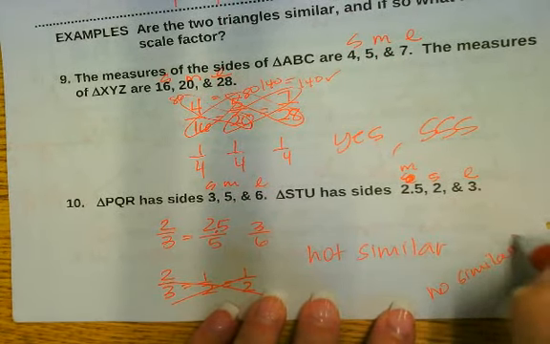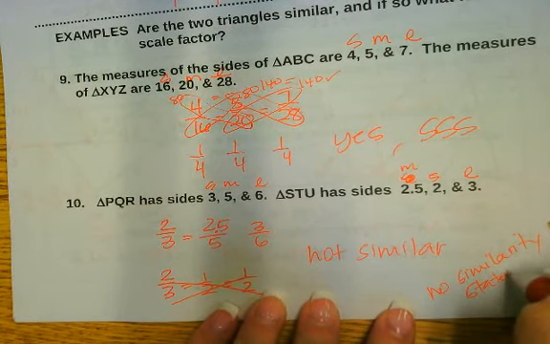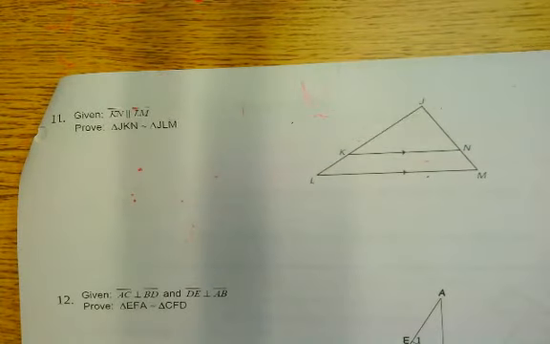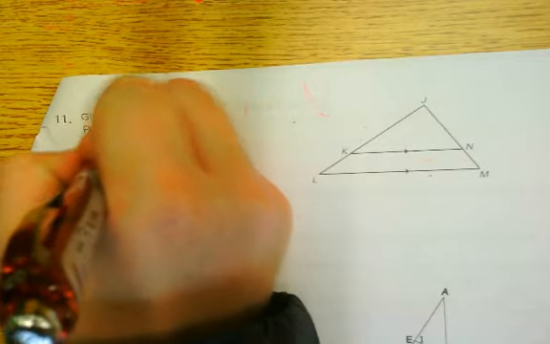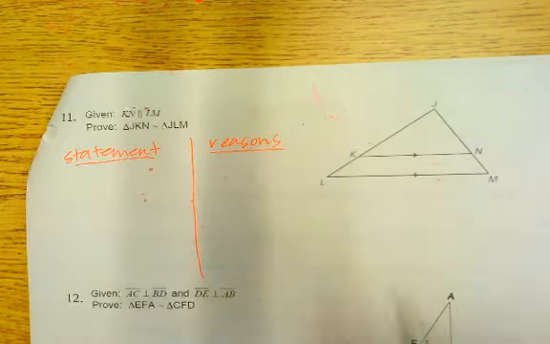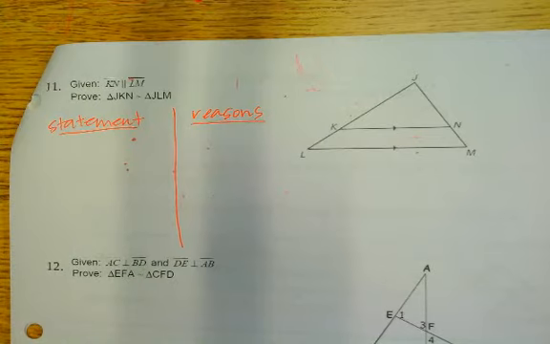Oh my God. Guys, you're already freaking out, but we've already pretty much done these proofs. You just didn't even know. Okay, first one. Yay! Guys, I promise you're going to be so much better at these than you were at the first ones we did. I promise. Okay, statement, reasons. What's the first statement and reason? Given. Yay, 2 points.